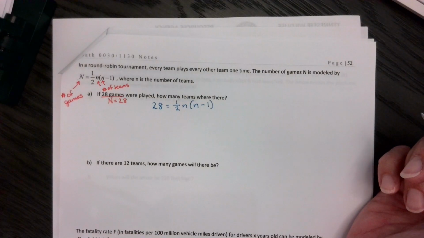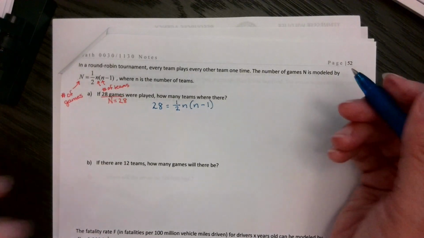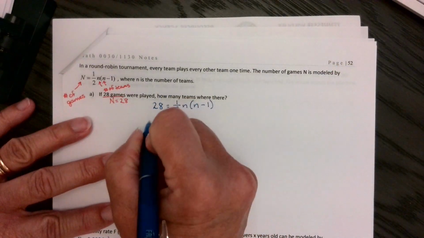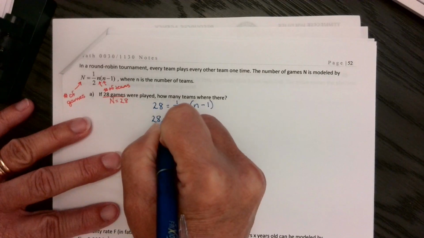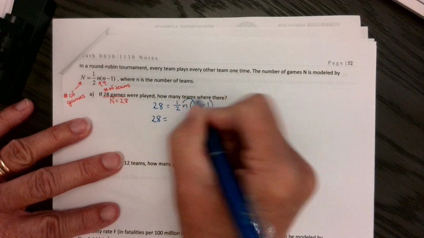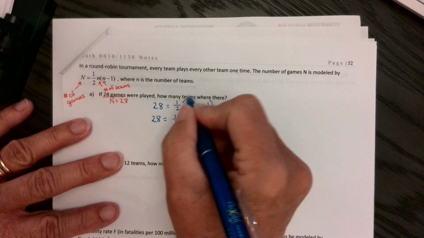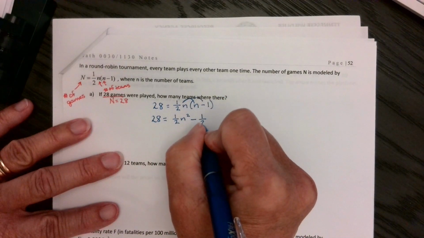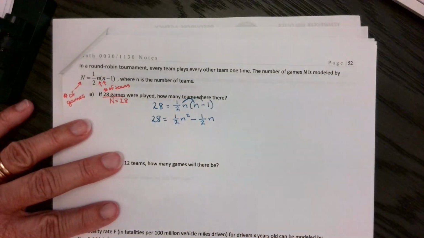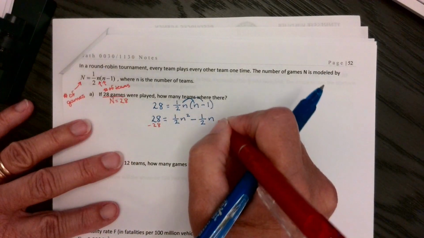Do not let that 1/2 confuse you. If you want to change it to 0.5, that is perfectly fine. I'm just going to leave it because it doesn't bother me really, even though probably 0.5 would work out better. But I'm just going to show it to you using this. We're going to distribute. 1/2 n times n gives us 1/2 n squared. 1/2 times a -1 gives us a -1/2 n. All right, I've got to get it set equal to 0, so I'm going to subtract 28.